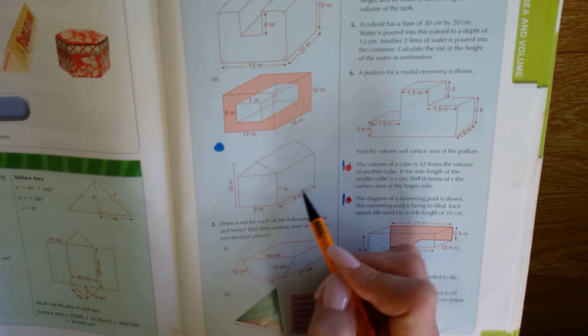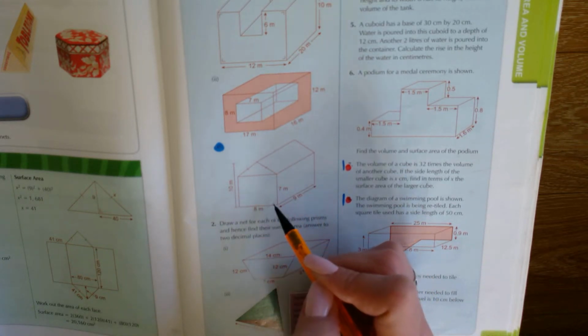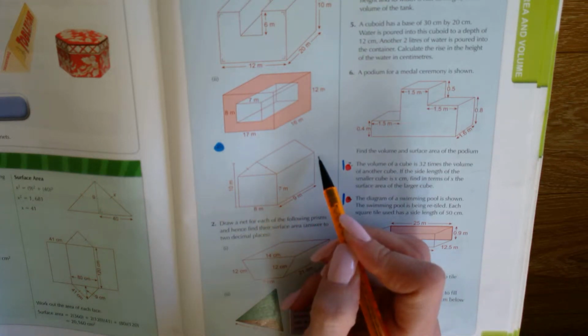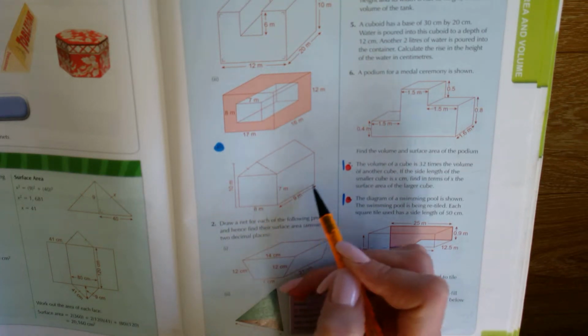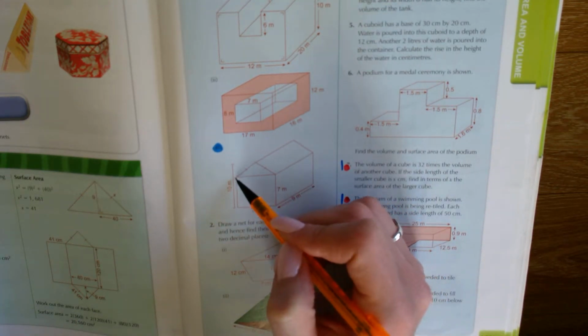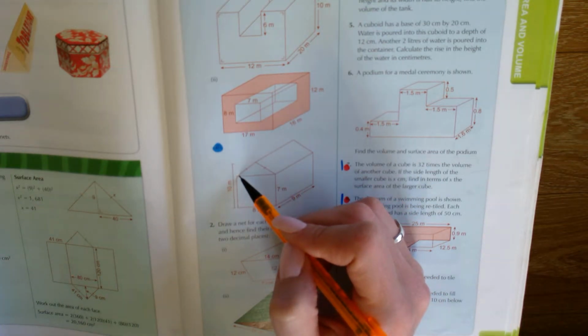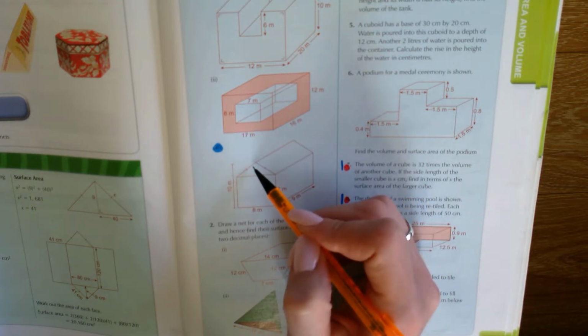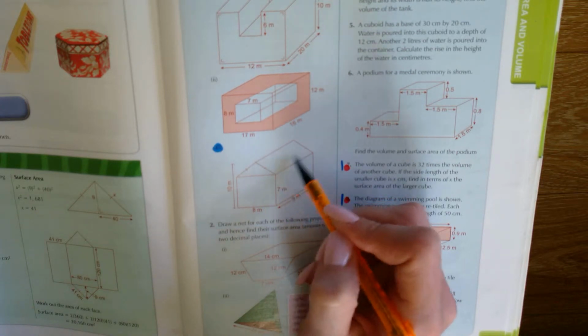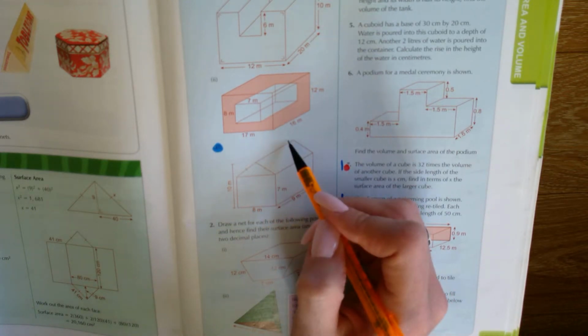So focusing on the bottom part here, the cuboid, we have a square end and another at the other end, so 2 of those. We have 2 sides and we have a base. We then have 1 triangle front matched at the other end, and if you look carefully, it's a rectangle on this side and it will have a match on the other side.